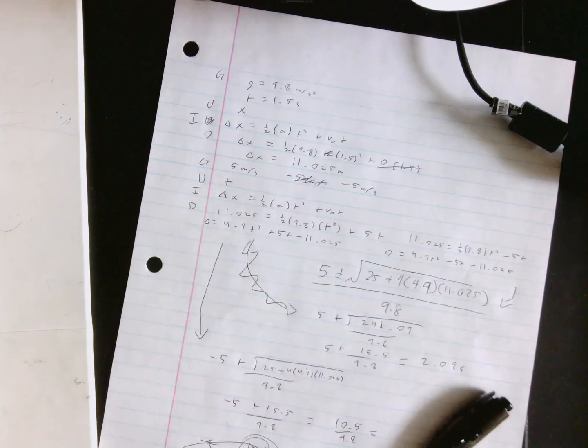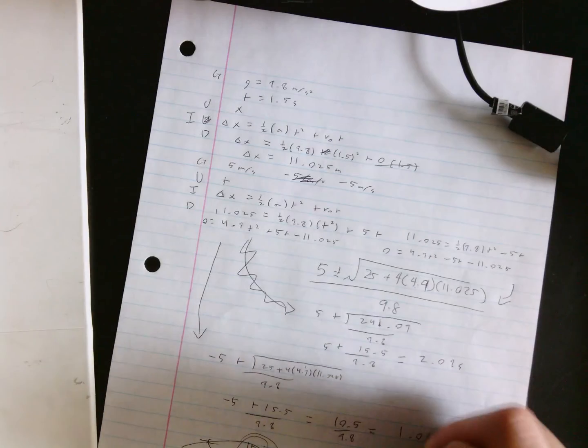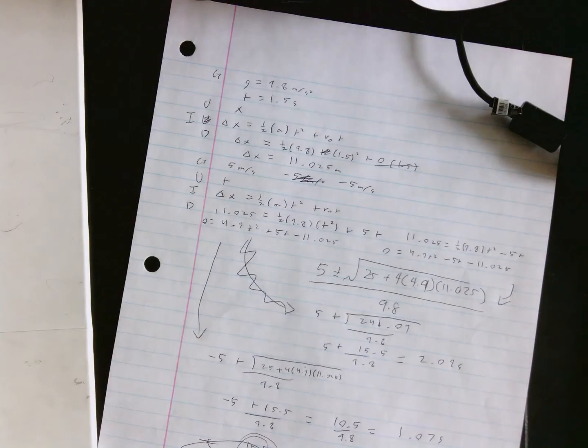Okay, alright. Which gives you a time of 1.07 seconds. And so if you throw the ball downward, it only takes 1.07 seconds for it to hit the ground, and if you throw it upwards, it takes 2.09 seconds to hit the ground.